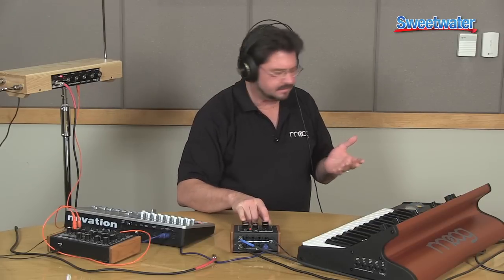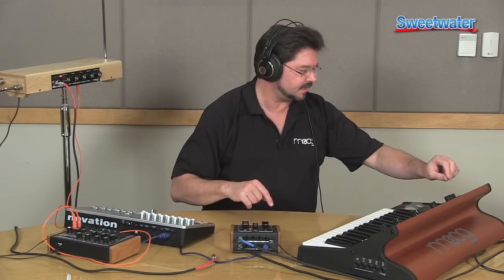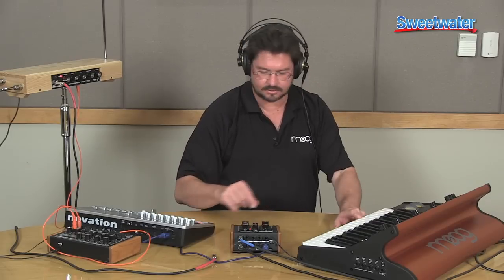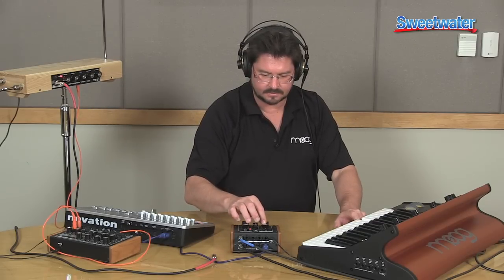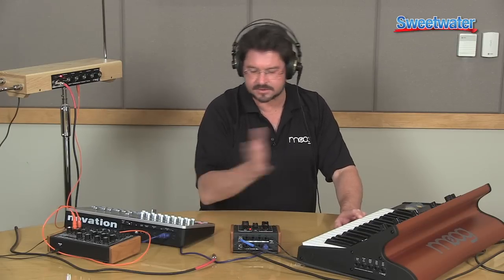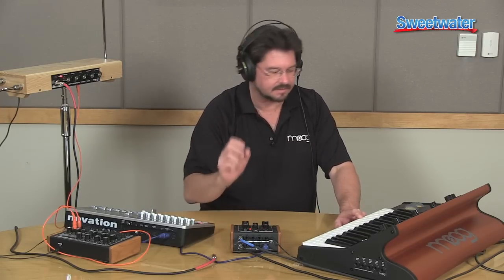And then another thing you can do, which I haven't shown you really yet, is chorusing. So turn the ARP off, just hold a nice note. And now I'm going to take the LFO and slowly sweep the delay time just enough to give it some body.